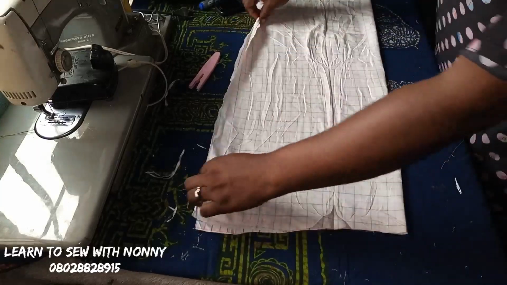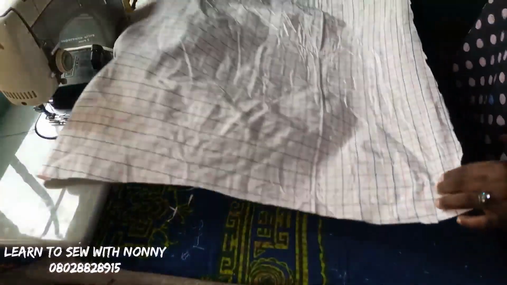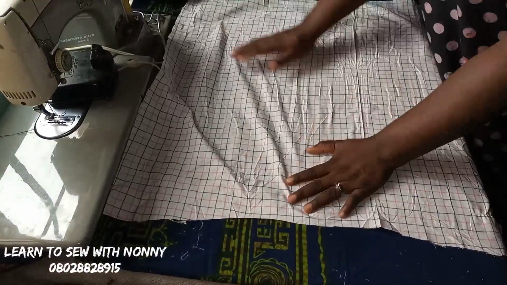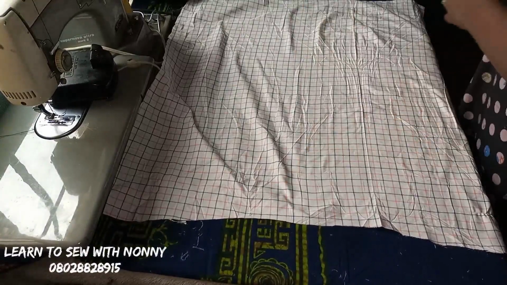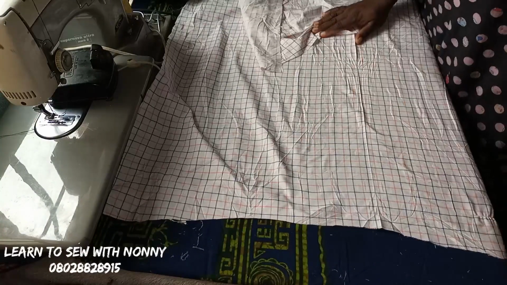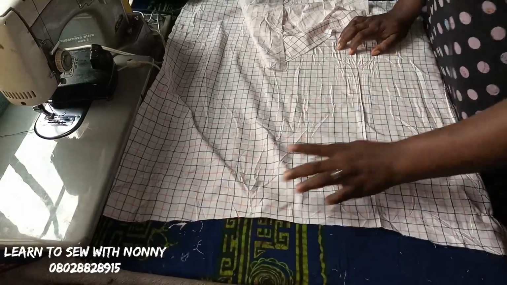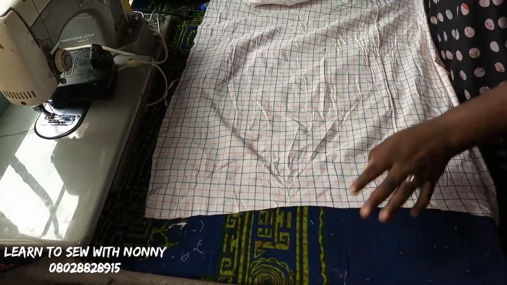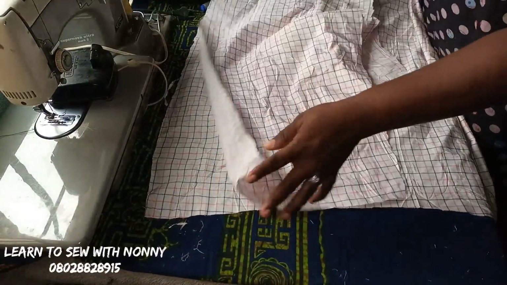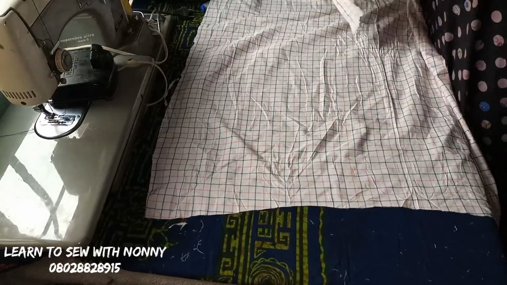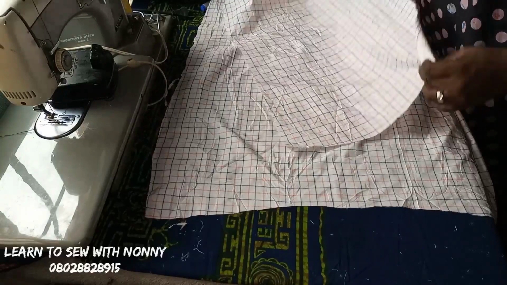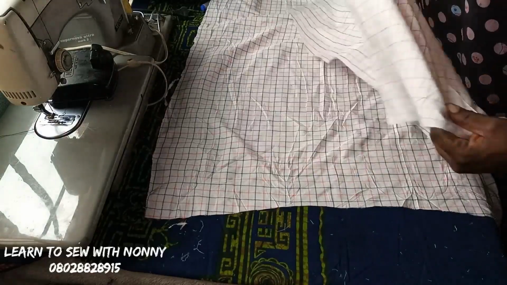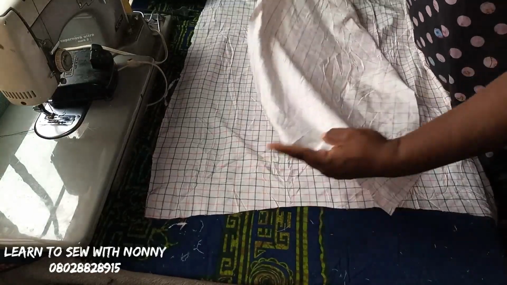So this is the front pattern, like so. So what I will do is to go and attach my band. I'll go and cut out my band. I'll show you how to cut the band. I'll go and attach the band to this, also attach the band to this one separately. Then after attaching the band, remember this is the zip side.